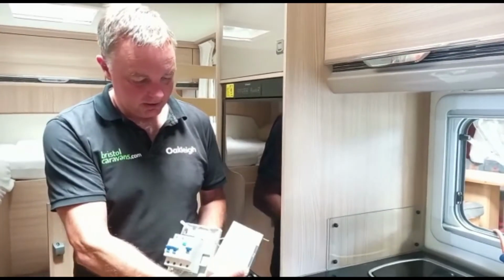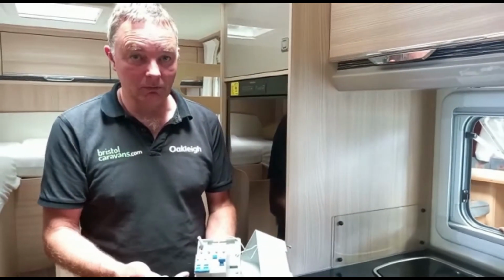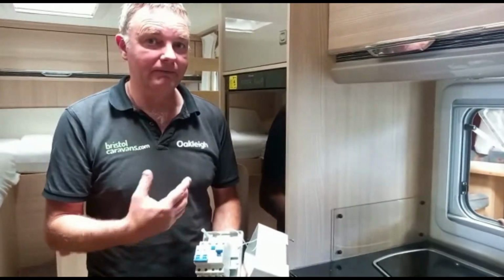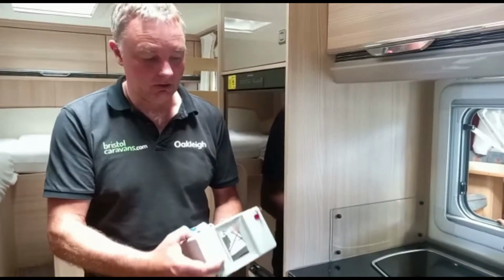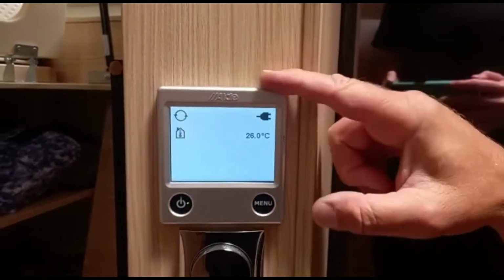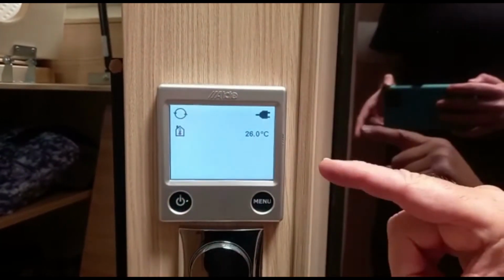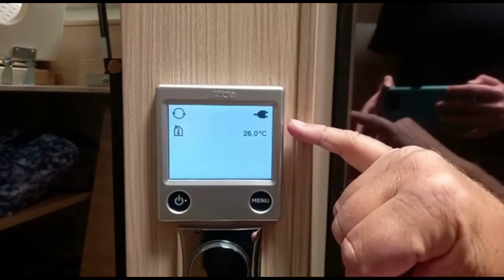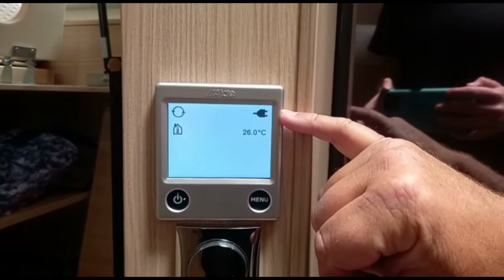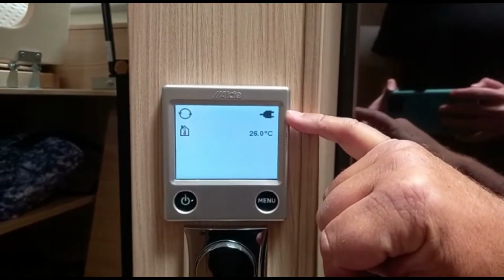The MCB is the fuse, not to be confused with an RCD. So the MCB is what we've replaced, and following that I'm now doing a check on the ALDE heating system. This is the standard ALDE heating control panel. We're hooked up to mains electricity via an electric hookup cable going to a post on a caravan site.